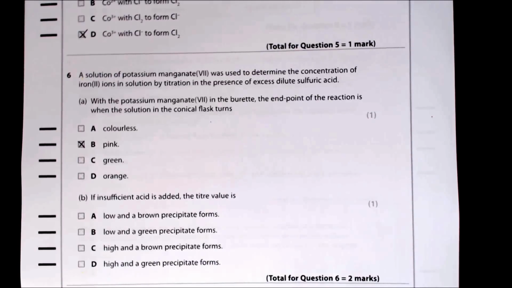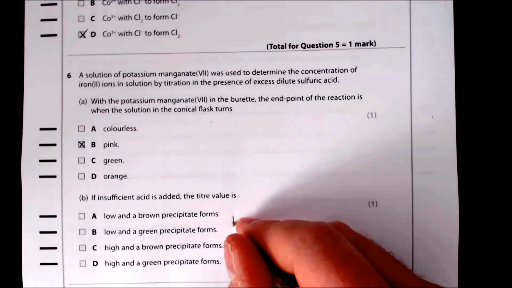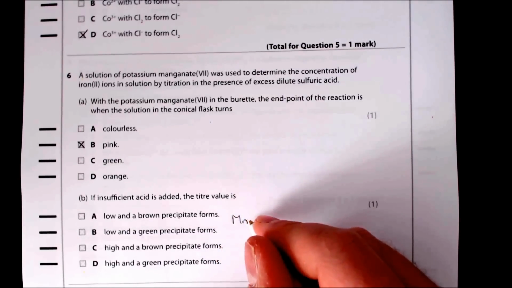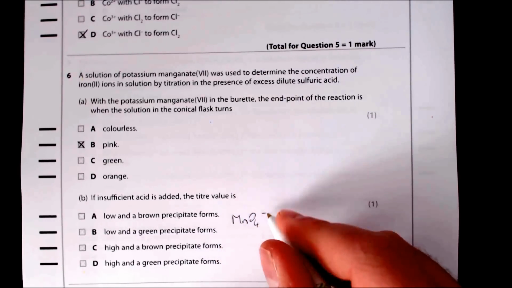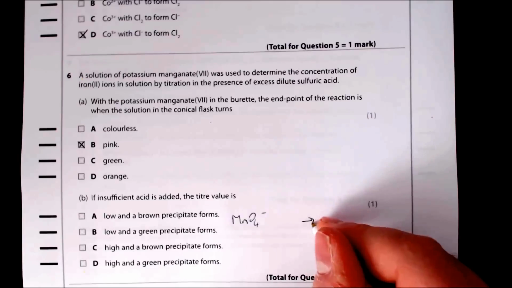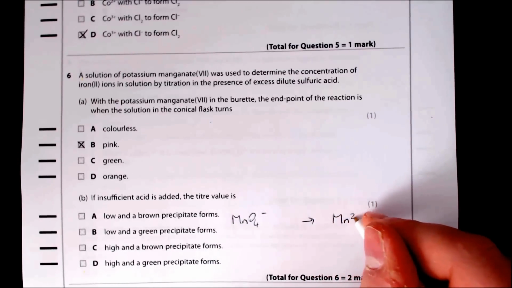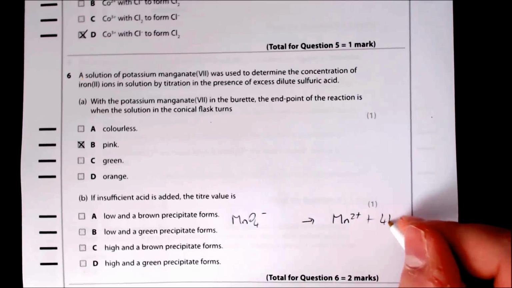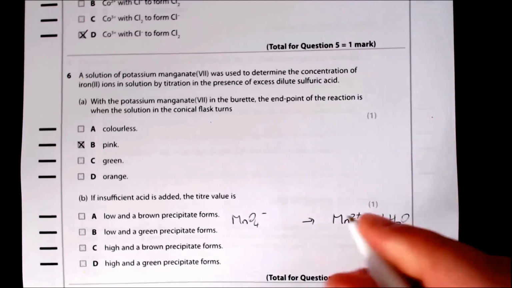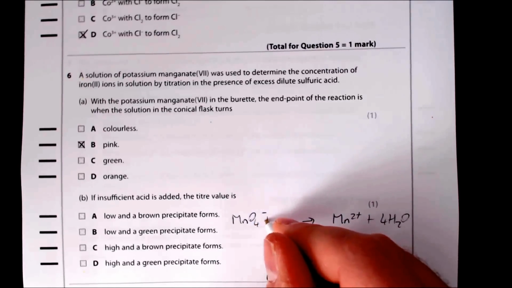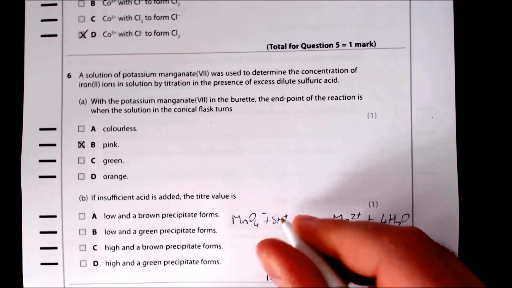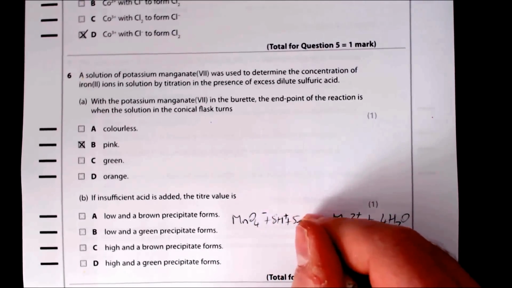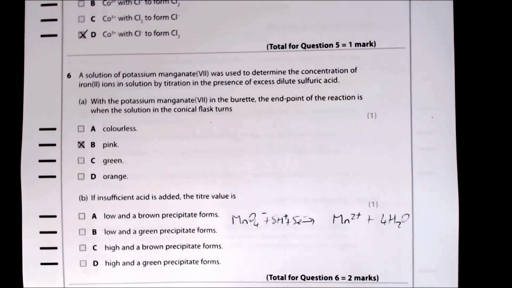So let's just very quickly write out our reaction here. So we have MnO4 minus. This is our manganate, and we're going to form Mn2 plus because that's what it reduces to. Now, if we balance that, we'd need 4 lots of water on this side. We'd need 8 lots of H plus on this side, and we need 5 electrons. Okay, so there's our reaction there.